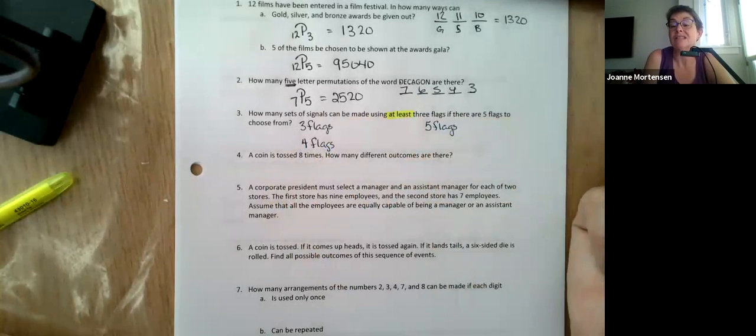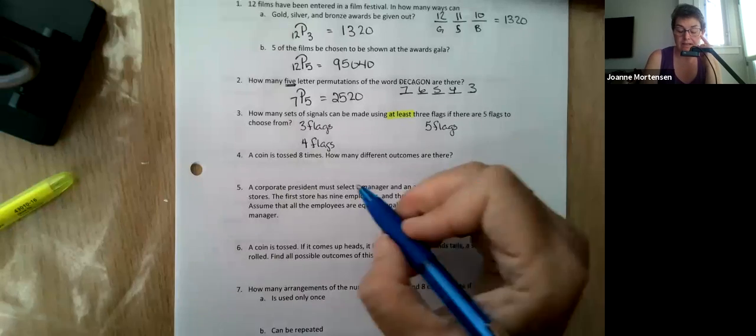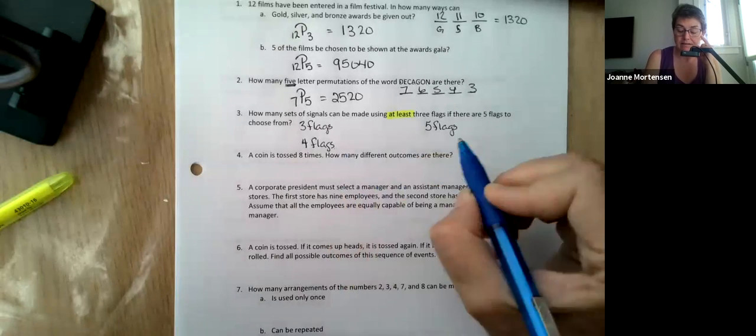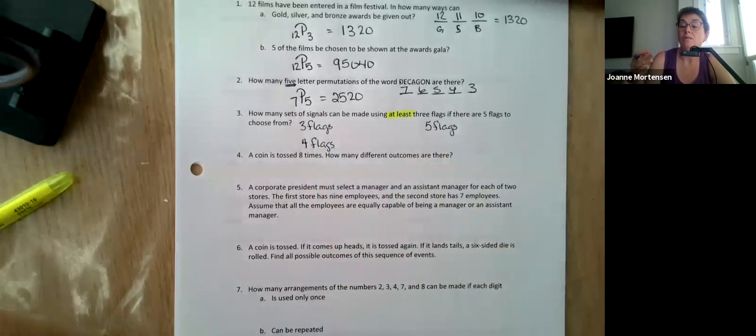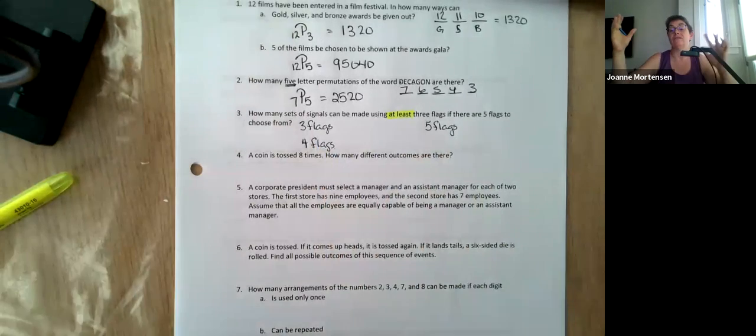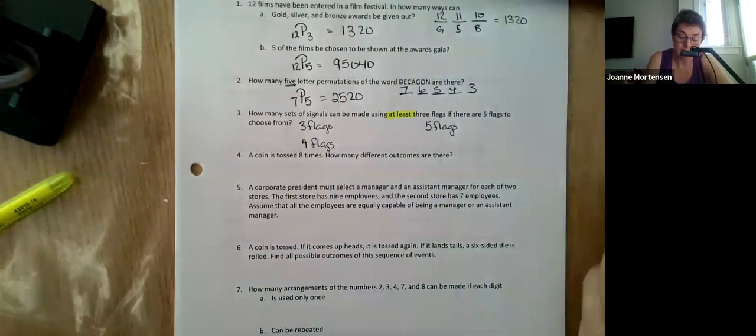I didn't read that right. I was thinking not more than. If it said not more than 3 flags, then I would count 3, 2, 1. But it says at least. So 3 flags is good, 4 flags is good, 5 flags is good. And those are going to be mutually exclusive. Those are going to be different cases because you can't have a signal that's 3 flags and 4 flags at the same time. It just doesn't exist.